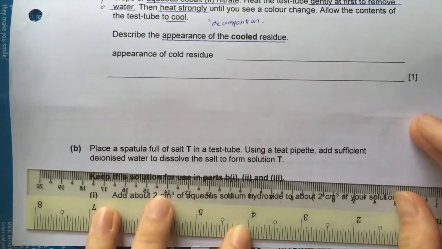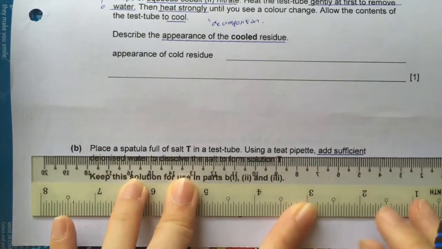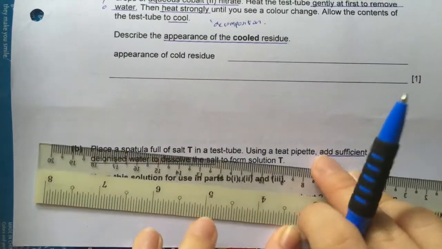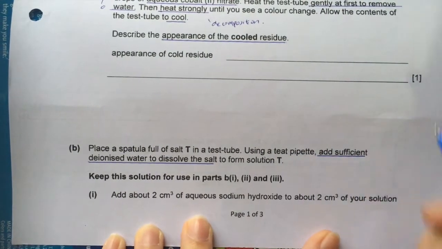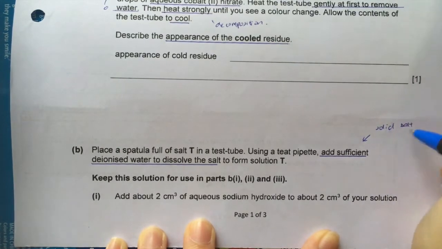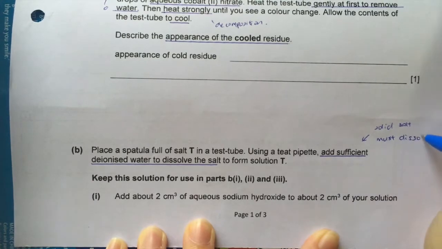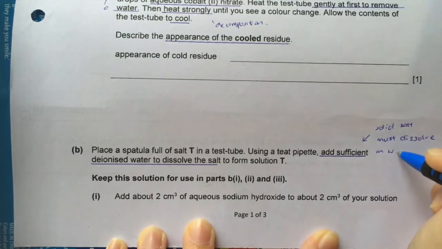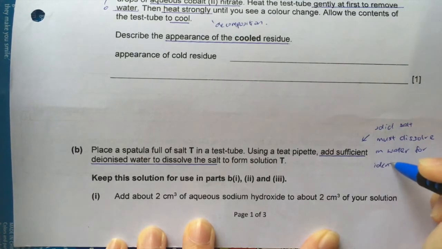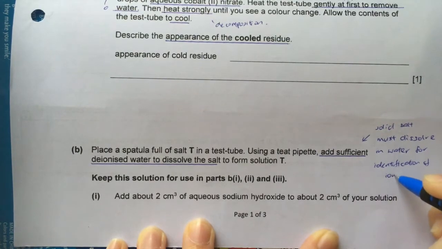For part B, we are back to salt tea, and they ask you to add water because salt tea is a solid form. So remember, when we have a solid salt and when we dissolve it in water, it must be dissolved in water. It is because we want to identify the ions. So for the next few parts, it is likely that we are doing tests for ions.